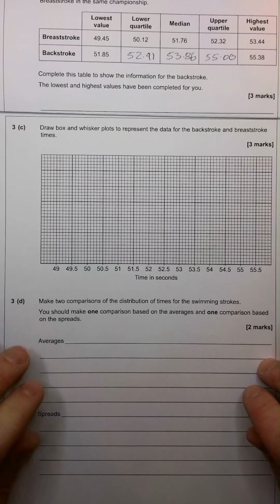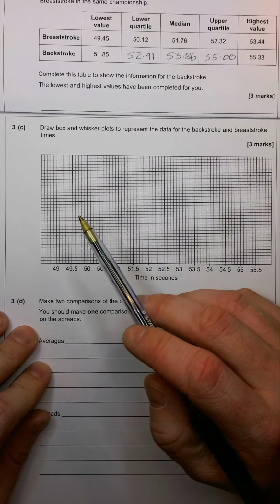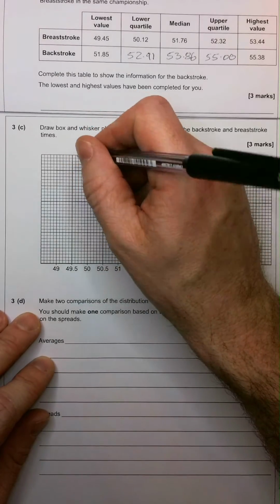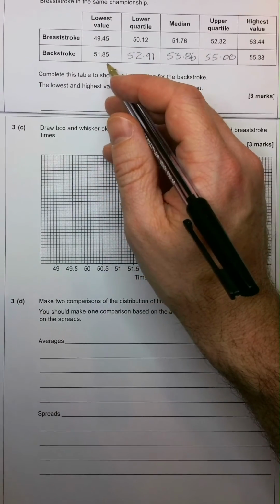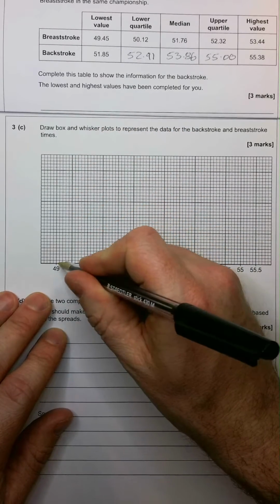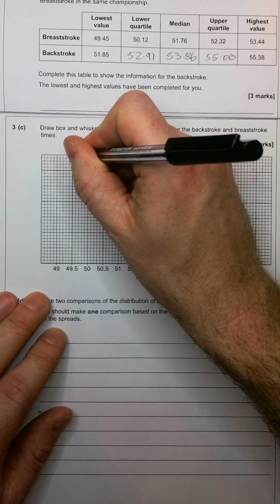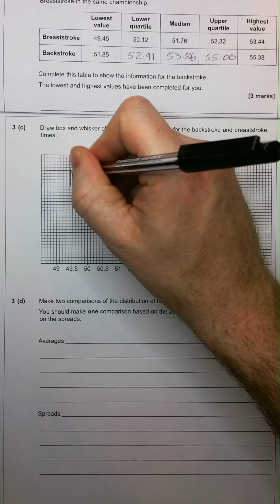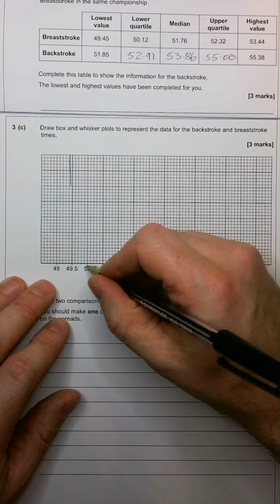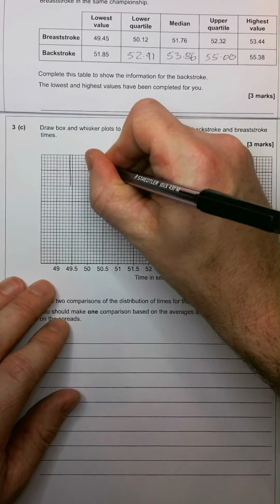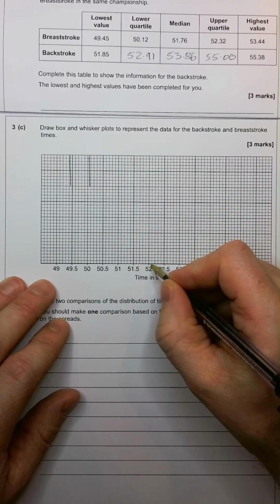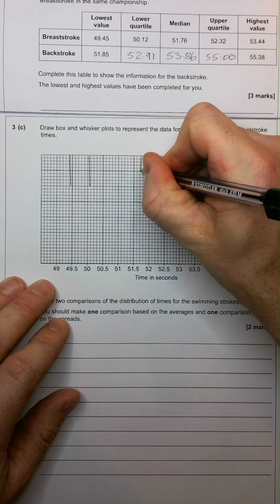Well, first things first, we need to figure out what the lowest value is for each of the strokes. For the lowest value of breaststroke, 49.45, we're going to find that on our graph and draw a line. We're going to find the lower quartile of 50.12, roughly around there. And then we'll find the median, 51.76.